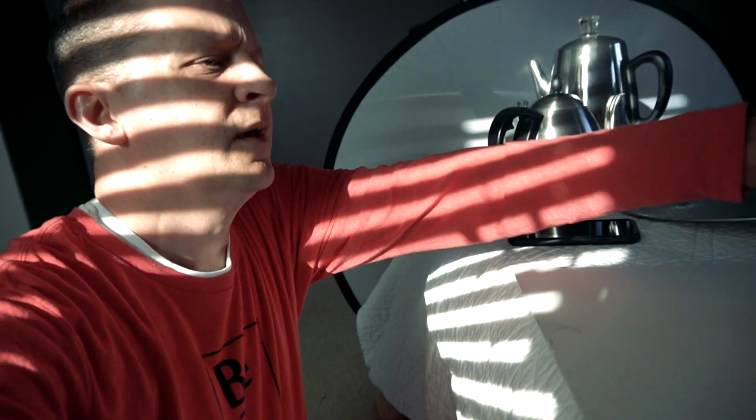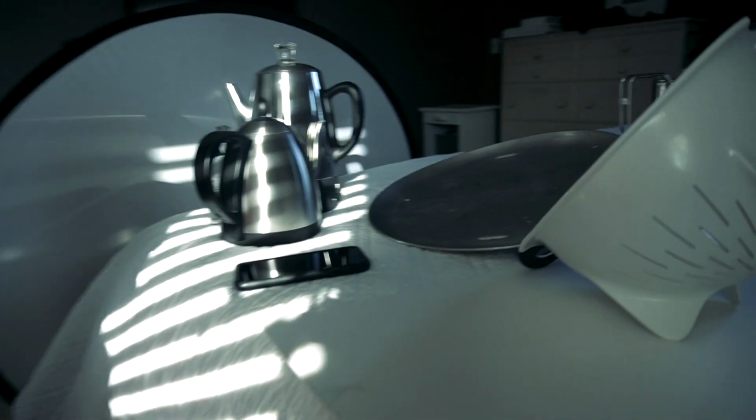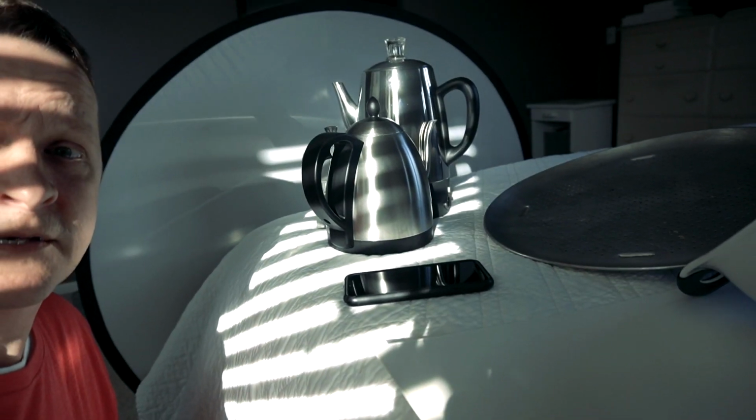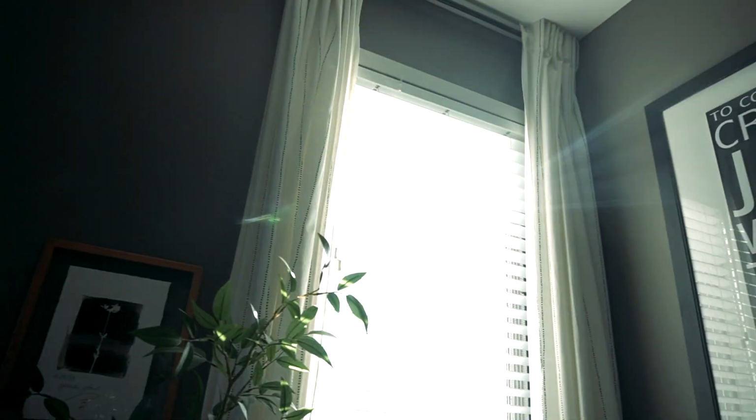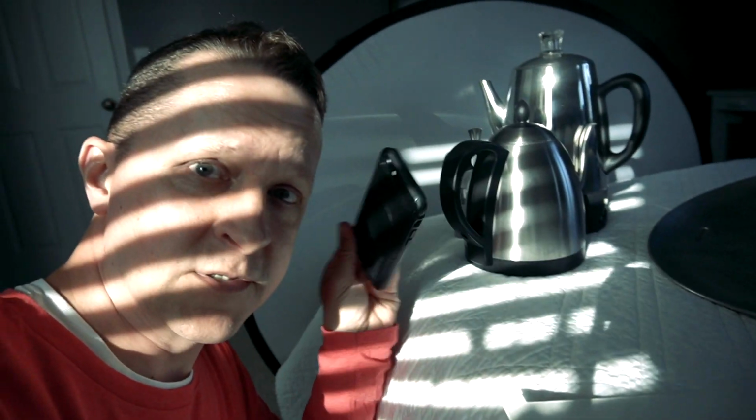I've got some light modifiers like a colander, pizza tray, and I took it all up here because that's where I've got the light. Oh, and I'm shooting this on my phone.